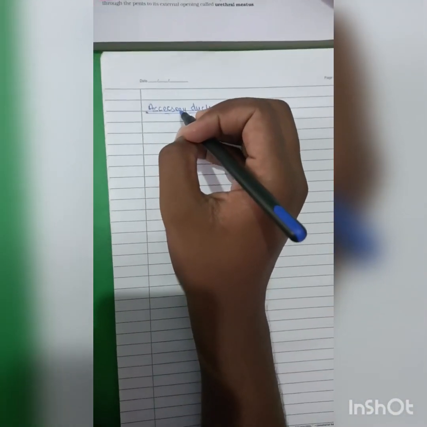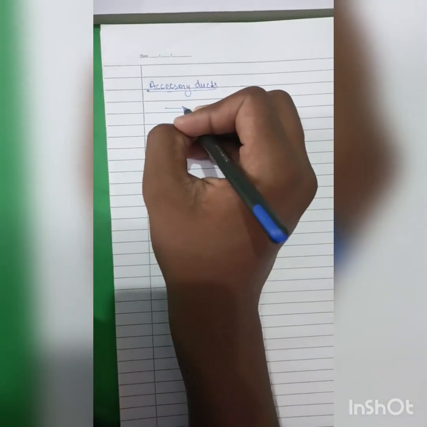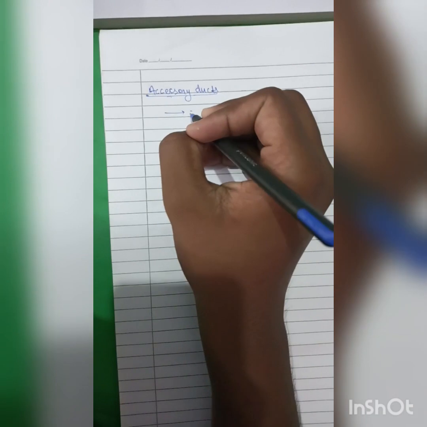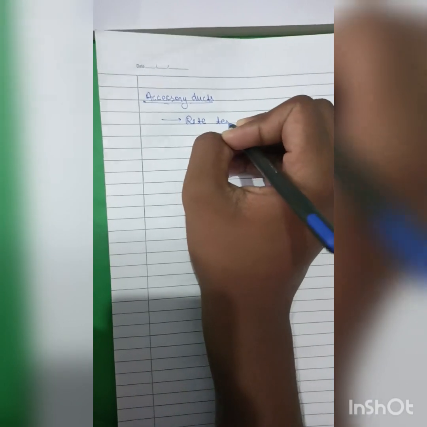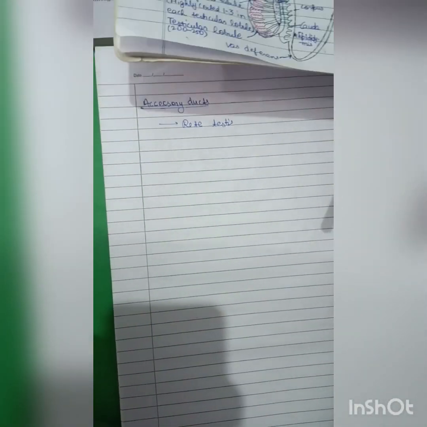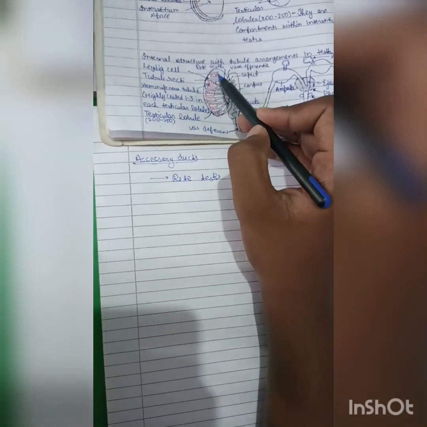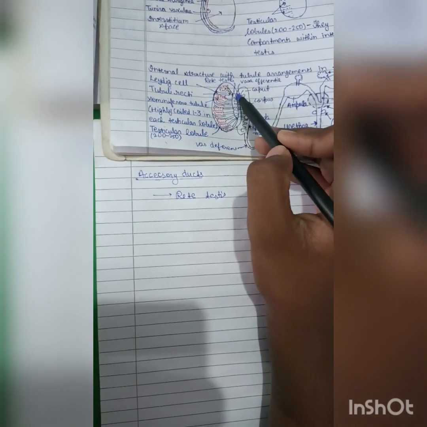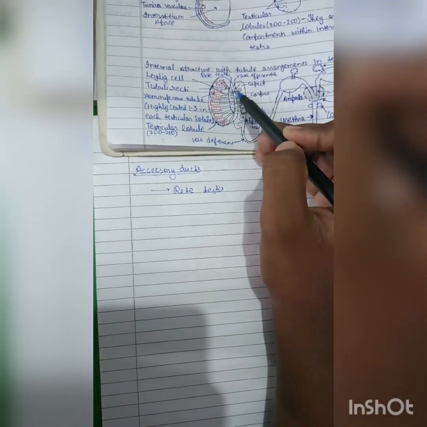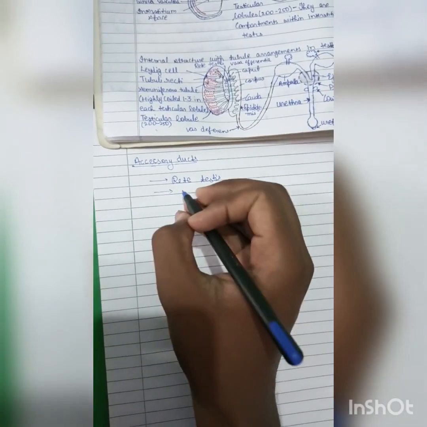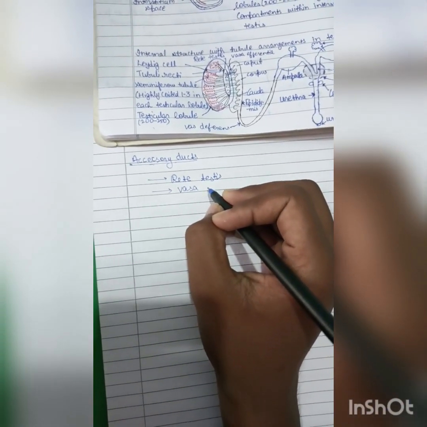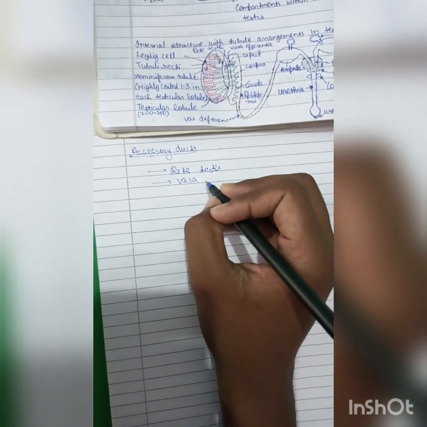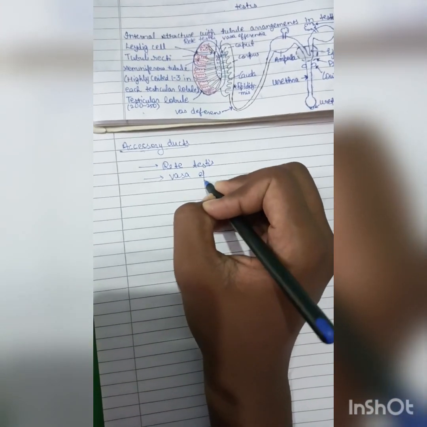As we have seen in the diagram, the duct contains the very first rete testis. Let's bring the diagram back. So after the seminiferous tubule, this is the rete testis where the duct starts. After that we have the vasa efferentia. We do not have to go into detail and learn about this, but we have to just remember the names of the structures through which the sperm passes.